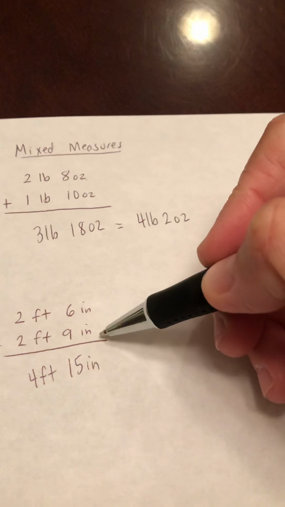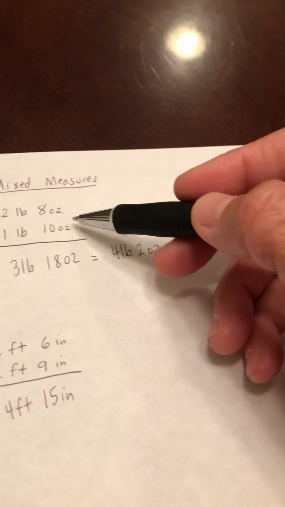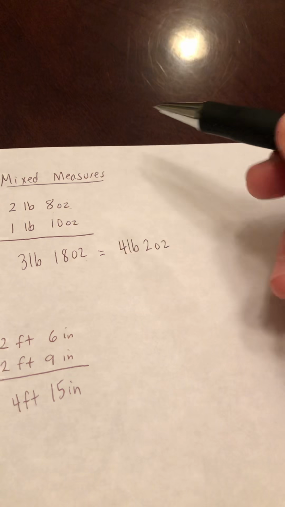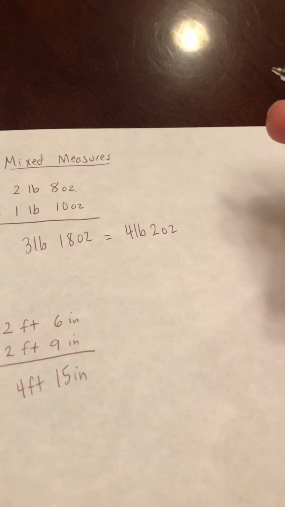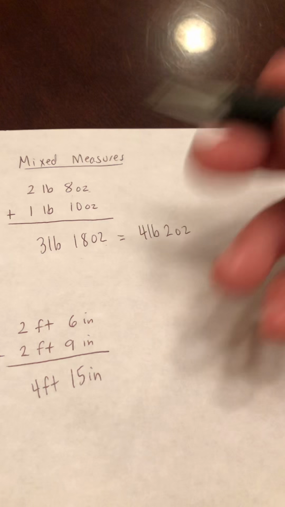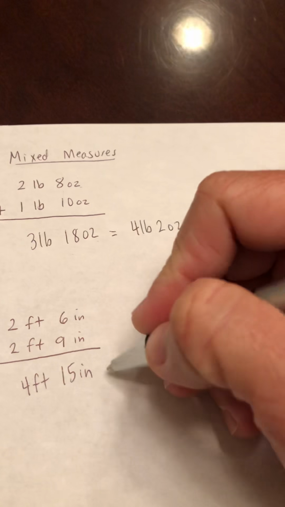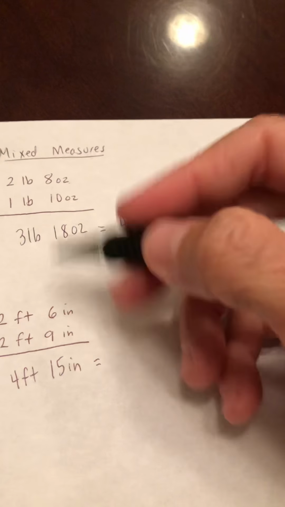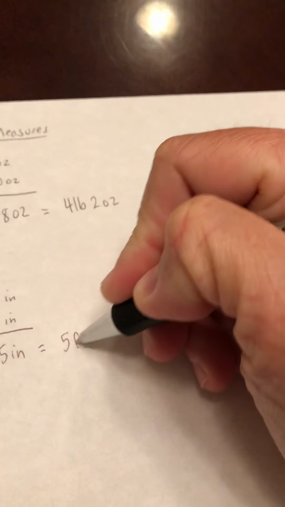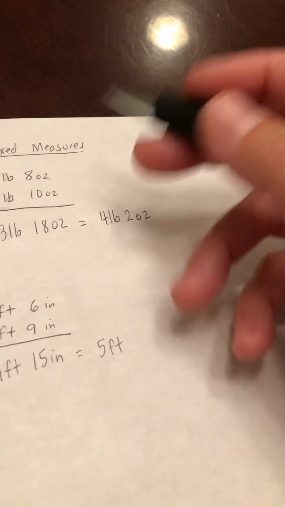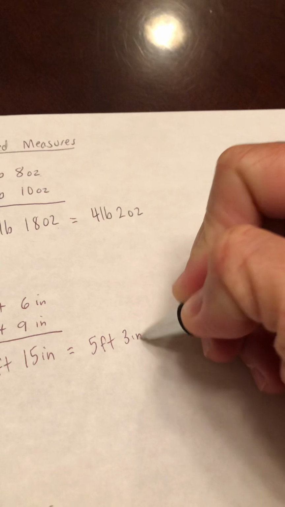So this goes over the whole. Remember, the whole here with weight was 16 ounces in a pound. The whole here with inches is 12 inches in a foot. So just like with our fractions, your whole can always be different, your denominator is always different, same thing here. So we're going to adjust this into a better answer. So 12 inches is an extra foot, so I'm going to bump this up to 5 feet, and then there'd be 3 extra inches left over.